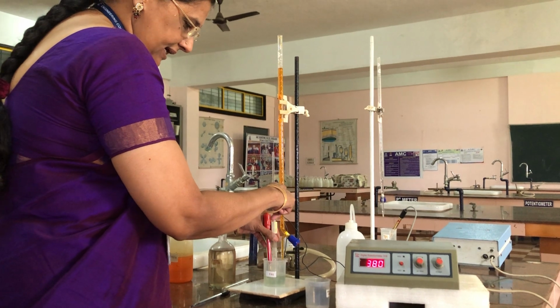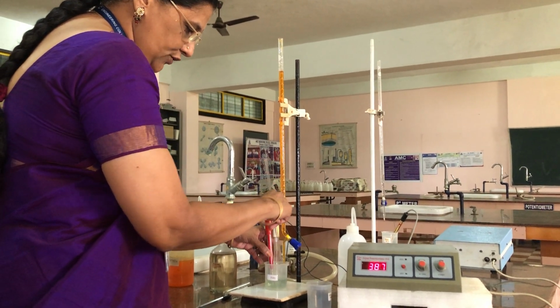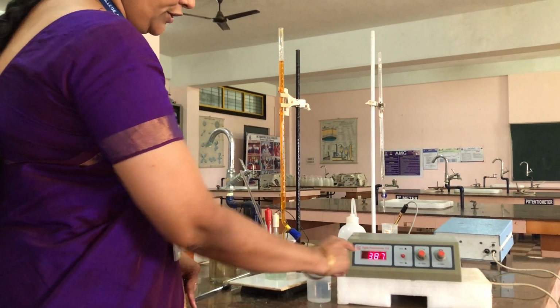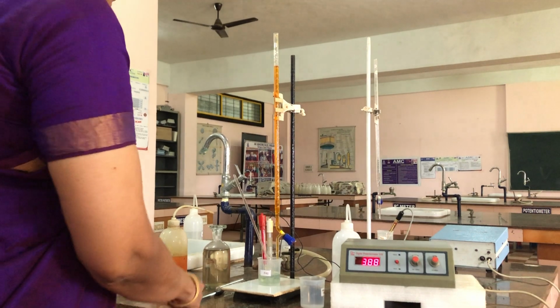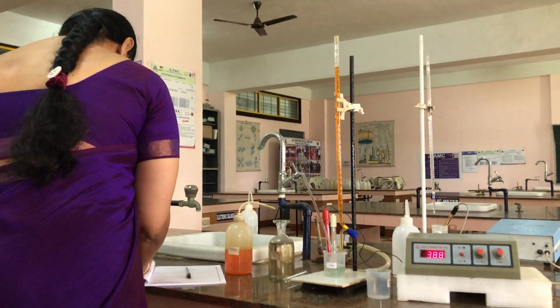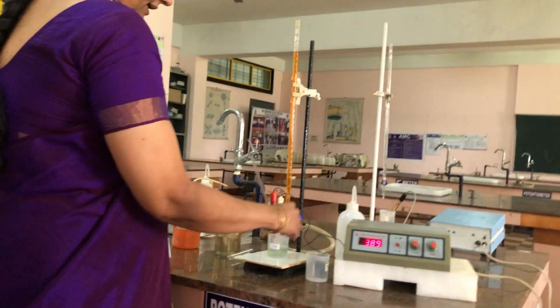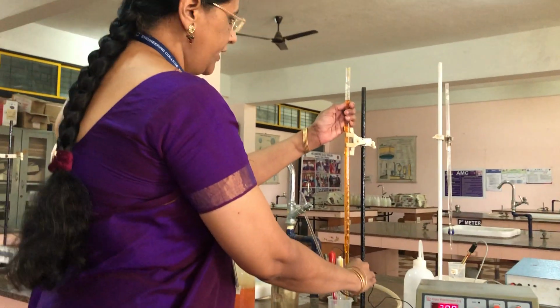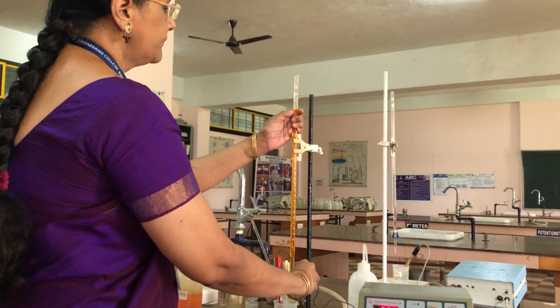A redox reaction is occurring where iron is getting oxidized and chromium is getting reduced, and now we have to note down the potential. This EMF is 388. It will increase when you are adding the potassium dichromate. Now again you are going to add 0.5 ml of dichromate.